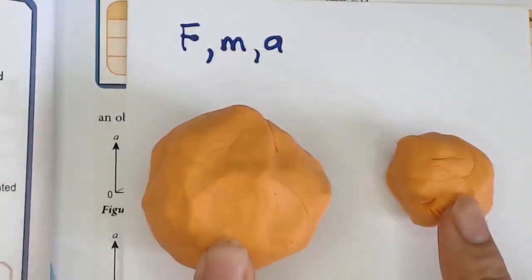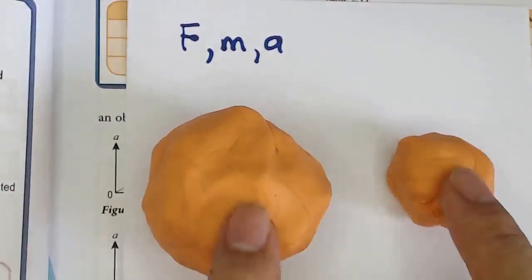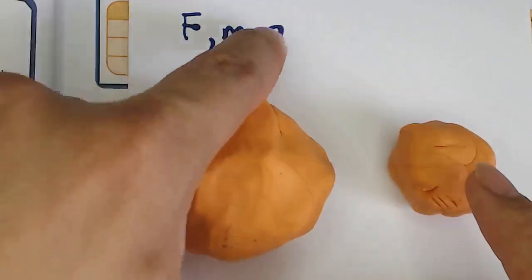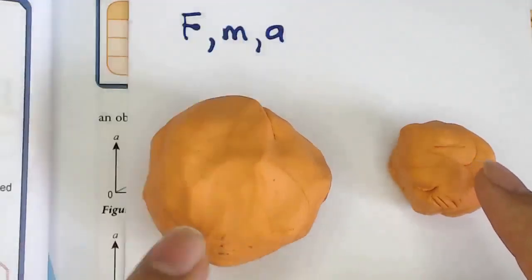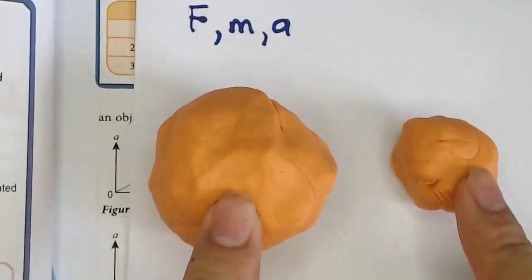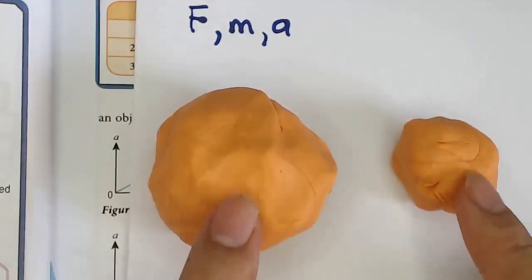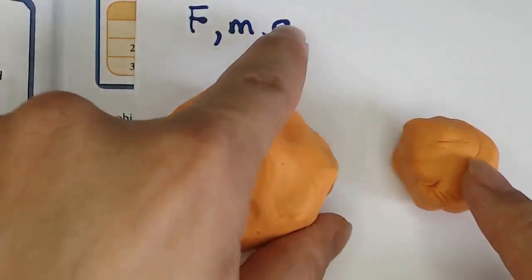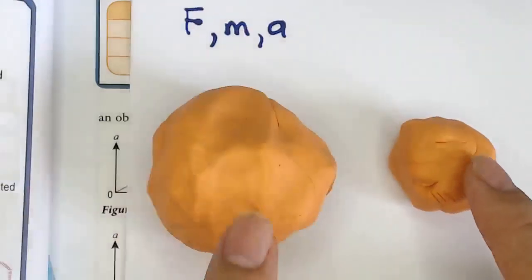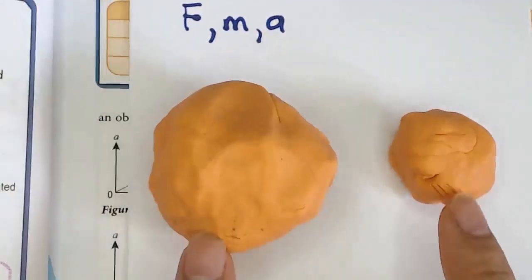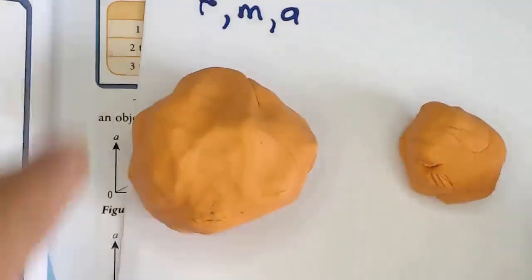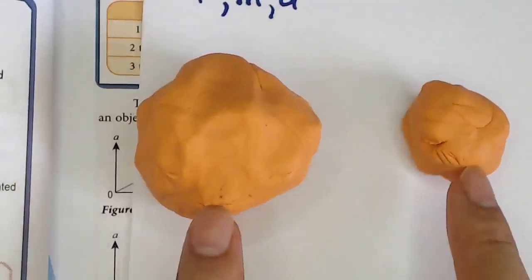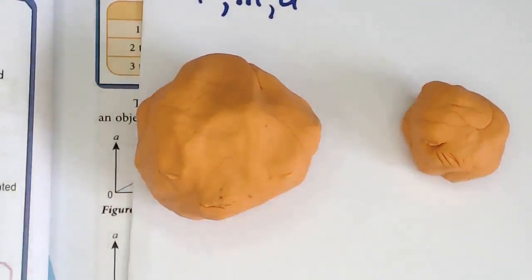Now let me ask you this: something will happen to them, correct? And that something is this A, acceleration. And let me ask you this: which one is going to go with high A here? Which one is going to go with high A? The small mass or the bigger mass? Which one, out of the same force? The same force, remember? Which one? Can you imagine that?